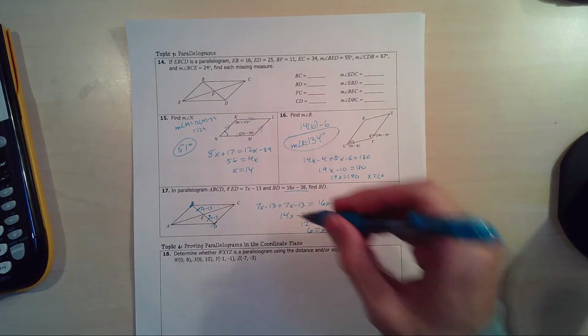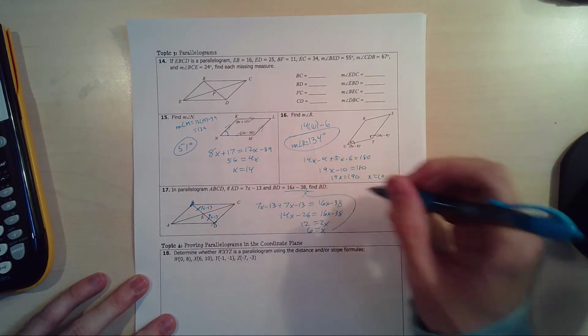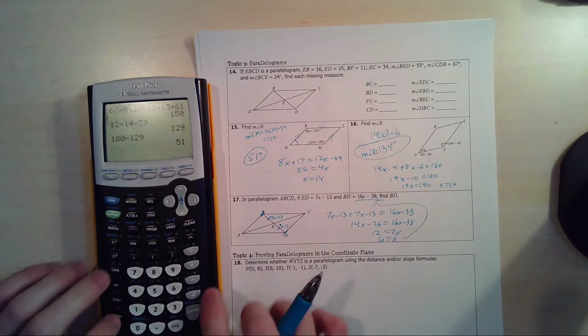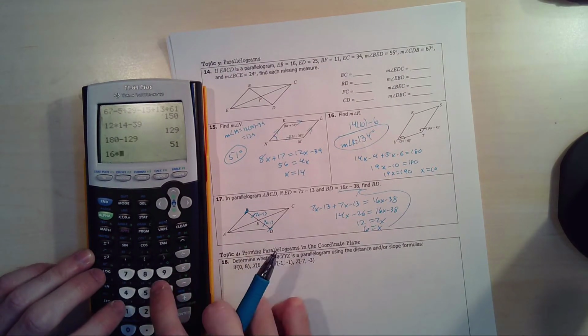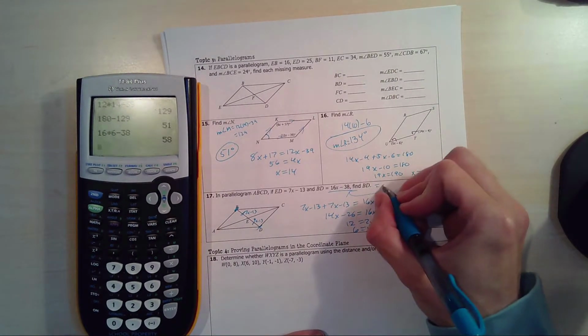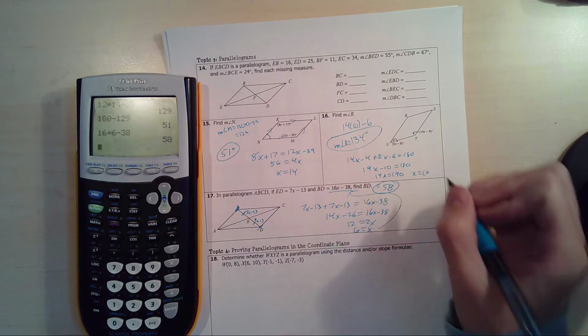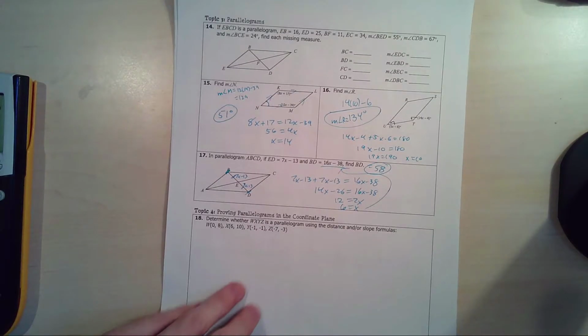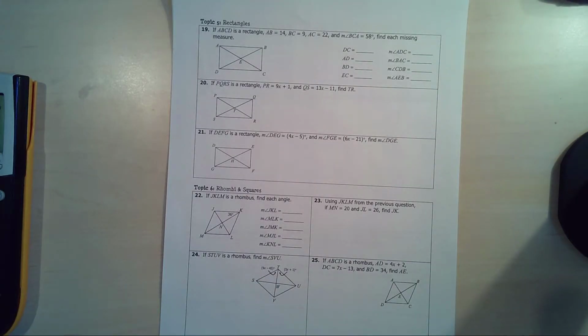Don't stop there. It says find BD, so you got to plug that guy back in. And then we have our 16 multiplied by 6 minus 38, and that's going to give you 58 as your overall answer. Odds only. Skipping off to the next one.